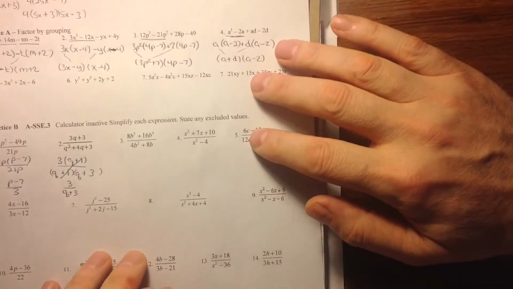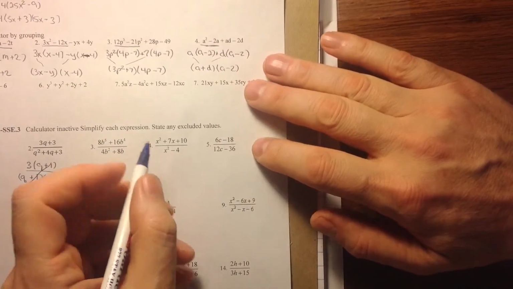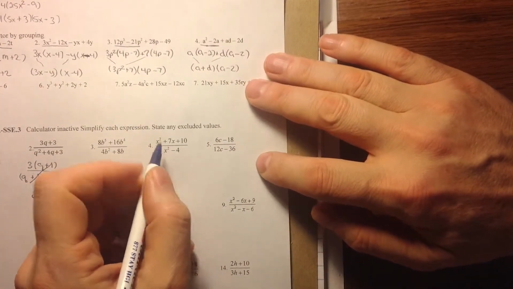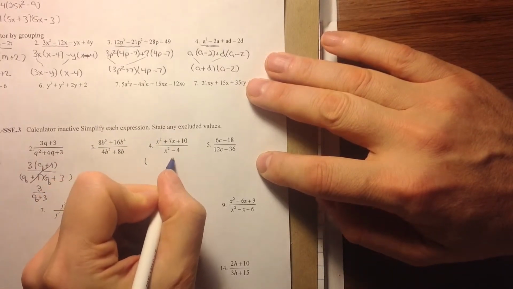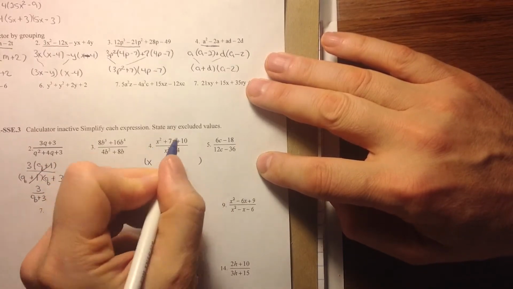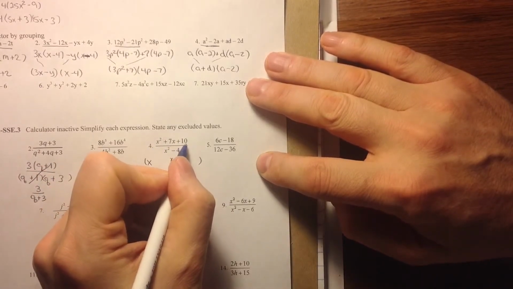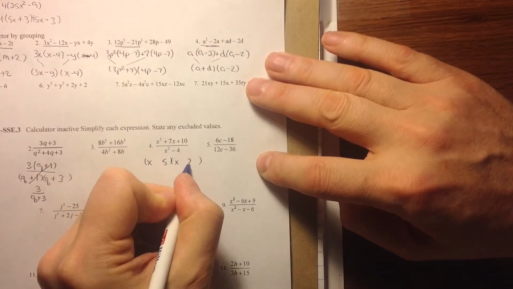Now let's take a look at number 4. In number 4, you'll see that we've got a polynomial in the numerator, and on the bottom, a binomial. Let's start with the top. If I rewrite this, again, it's not a super hard one. I know that x times x is going to be x squared, and then I'm looking for two numbers that make 10 when I multiply, but when I add them I get 7: 5 and 2.